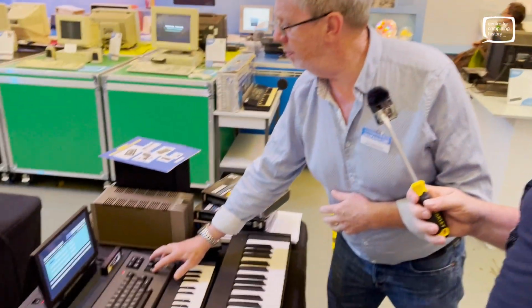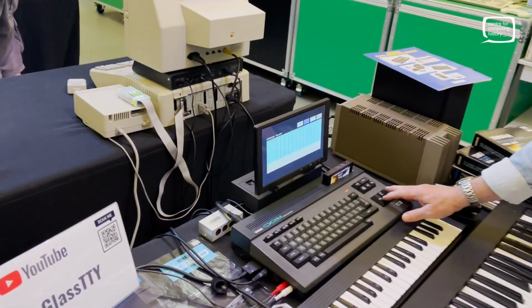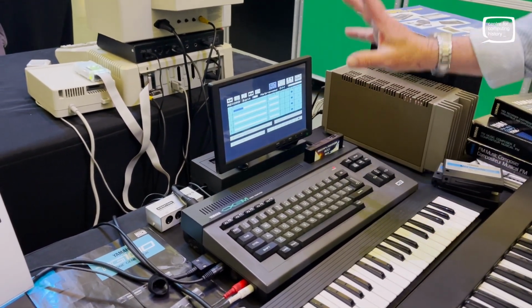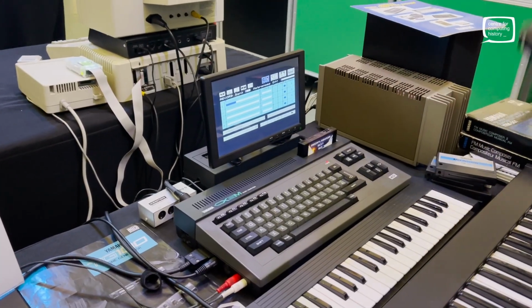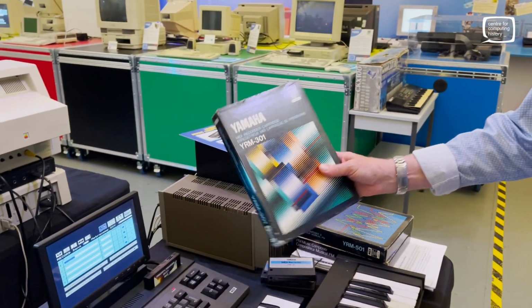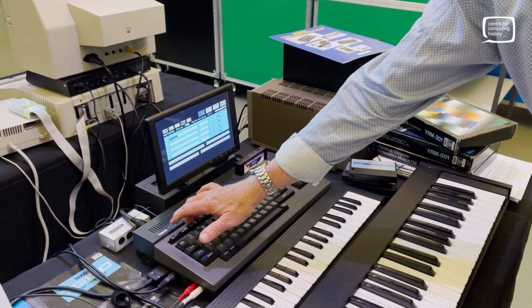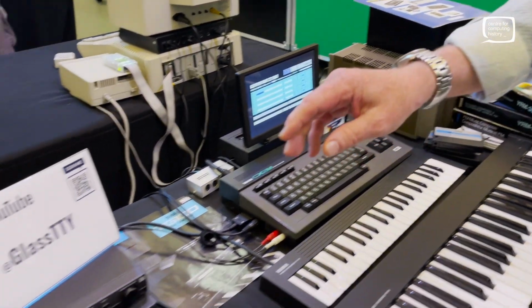And we've got a little play around with this. This is the MIDI recorder software, which is this package here. This cartridge plugged in. And if we play that, just turn it up a bit.